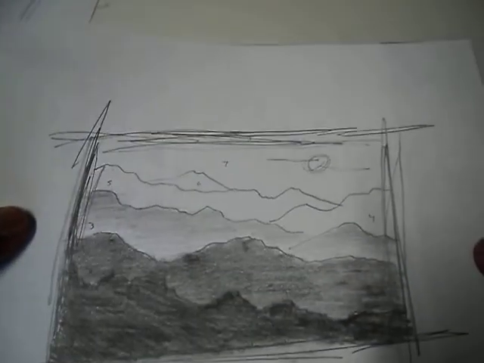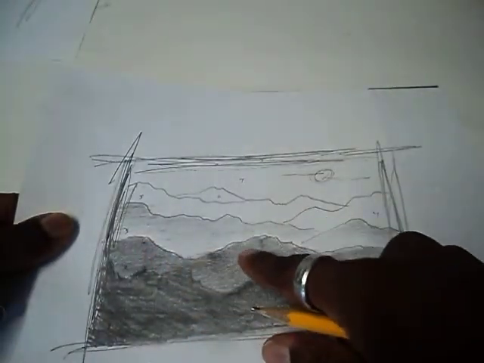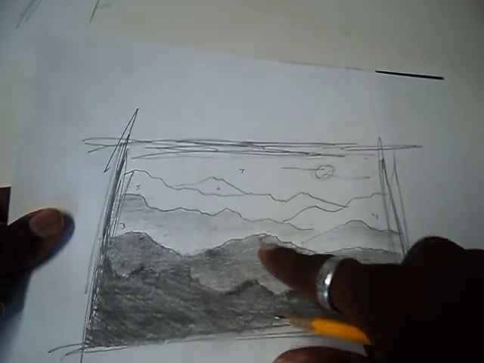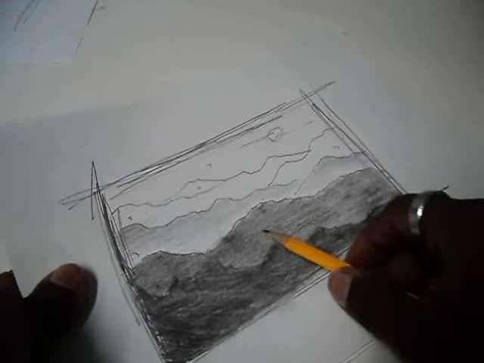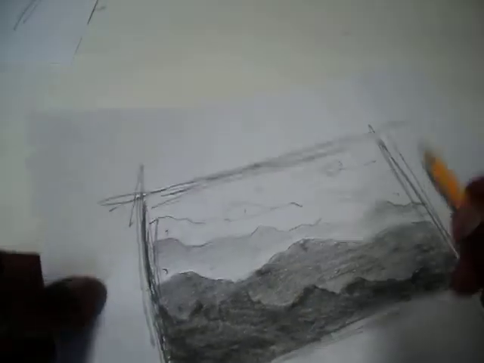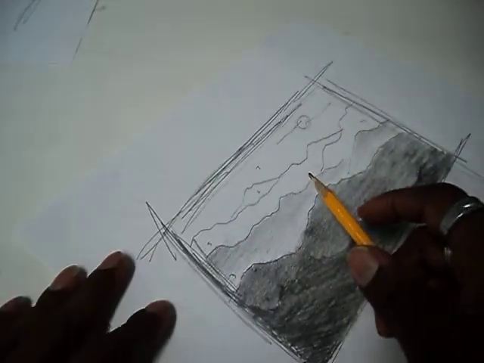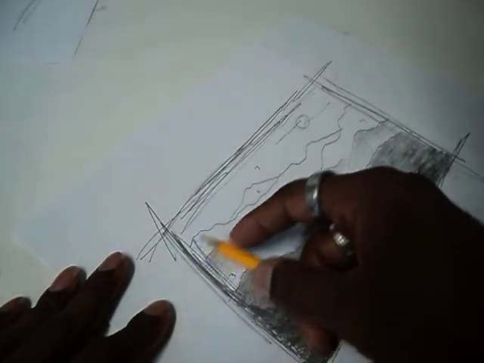Okay, so I'm leaving this little area down here kind of white, so it makes it look like it's a little bit of a glow. So I can't help myself. I have to do something. You know, I just can't do right. It's the artist in me.